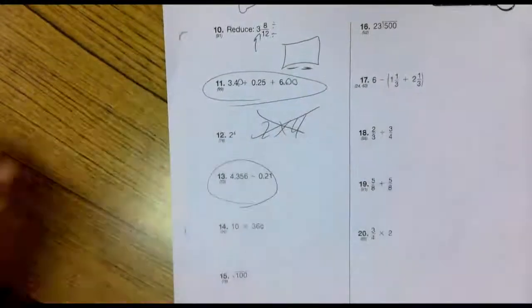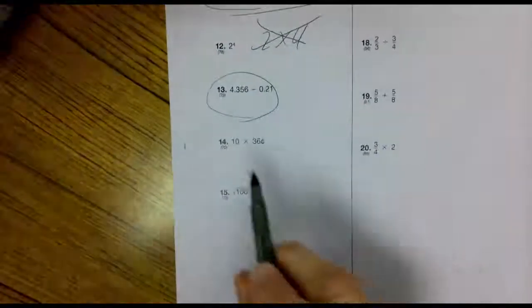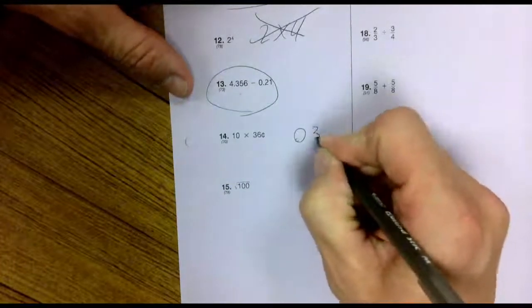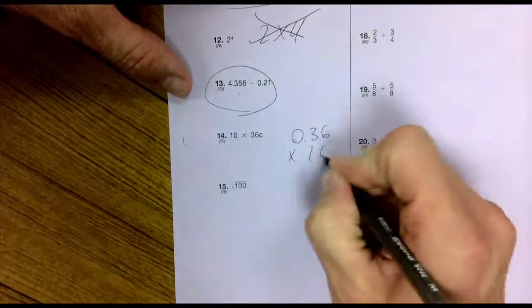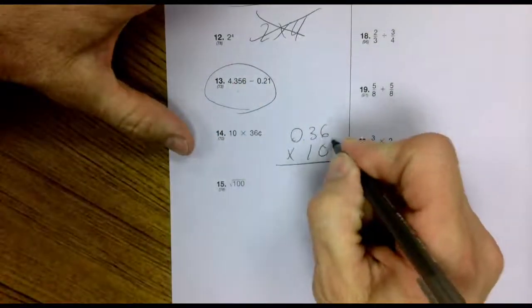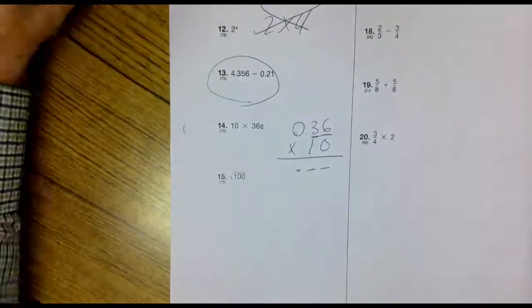Subtraction problem, line up the decimal point. Now on this one, they're trying to confuse you by making it 36 cents. Do it like this, $0.36. Now take that times 10. Okay? Remember to stomp out the decimal numbers. 1, 2, decimal point, 1, 2, decimal point.